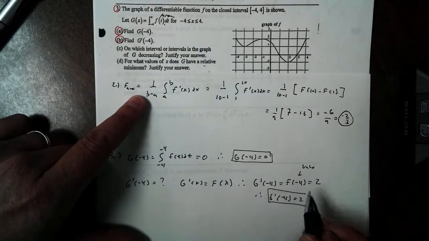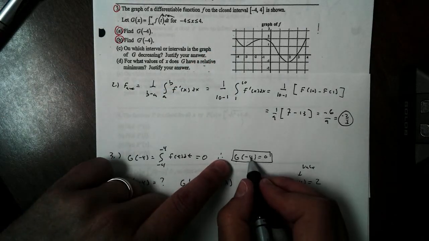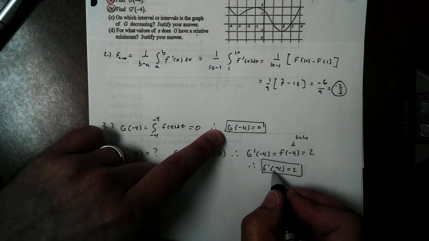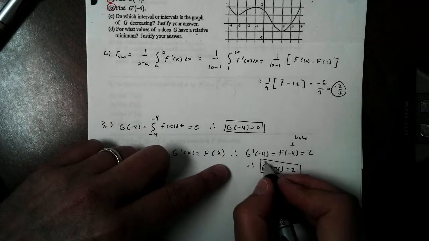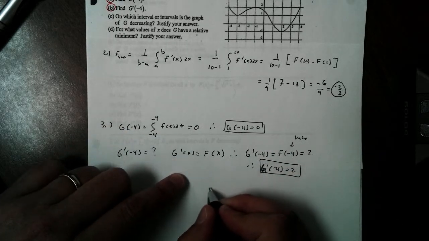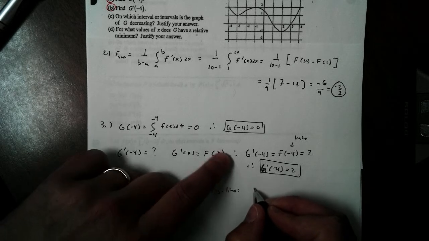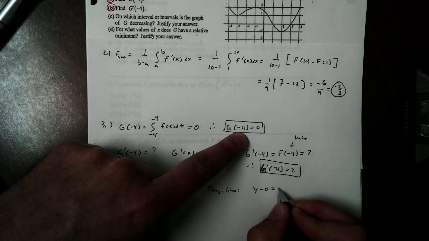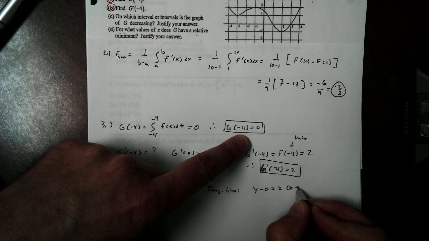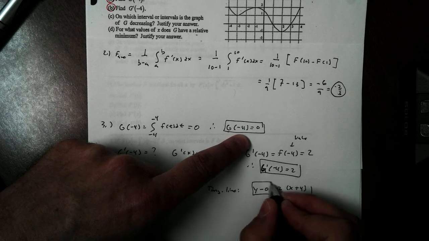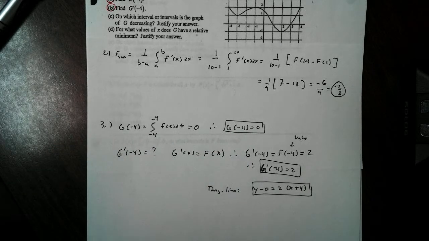I wonder what else we could do. They gave us a point at negative 4. We got the slope at negative 4. Man, what if they asked me to write a tangent line at negative 4? Well, we would get y minus 0 equals 2 times x plus 4. So now I can even write a tangent line. How much fun is that? I know you guys think, man, that's so much fun.